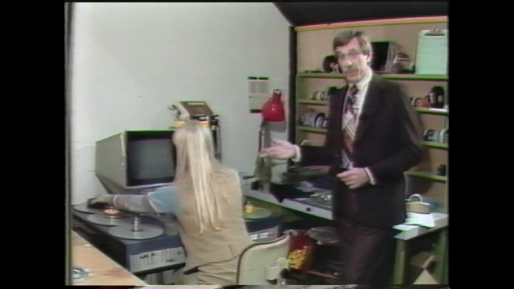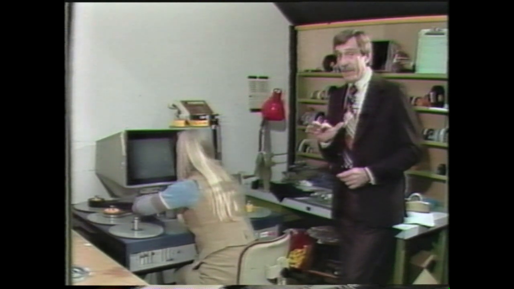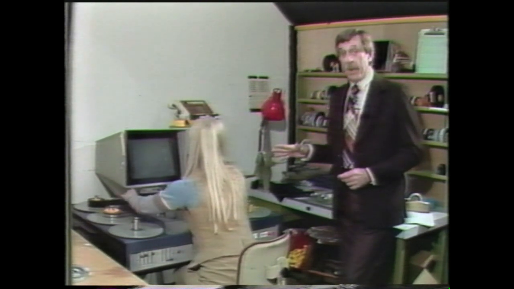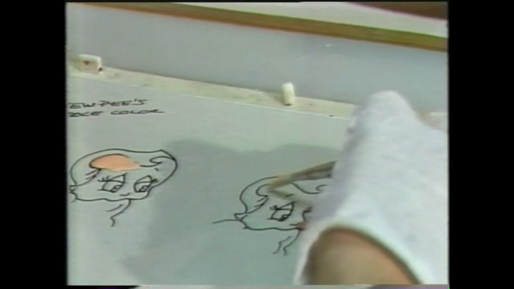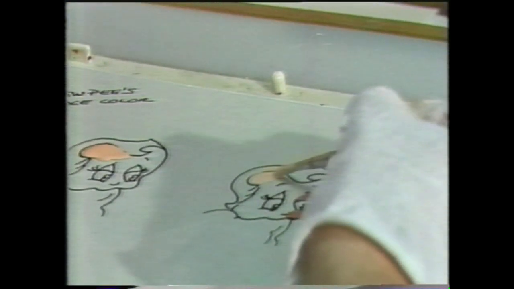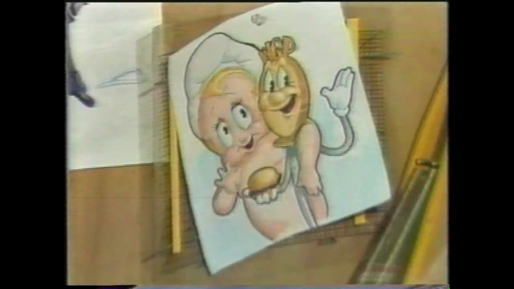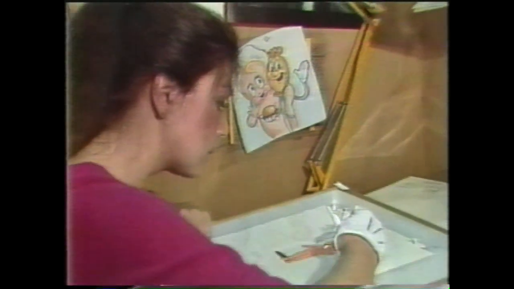This was the final checkpoint, and if corrections were to be made, they'd have to be made now, and then pencil tested once again. Now, in the next step, the character was color determined. The drawings copied onto sheets of acetate called cells.